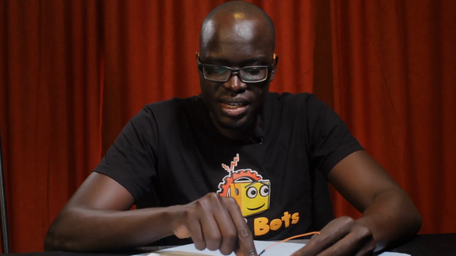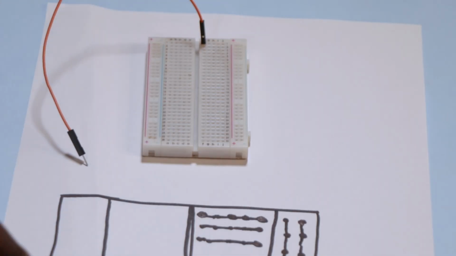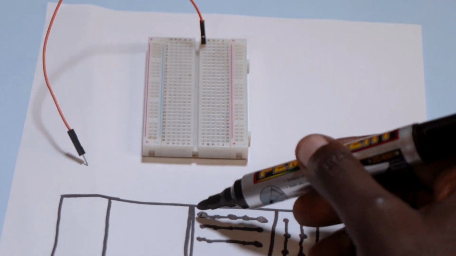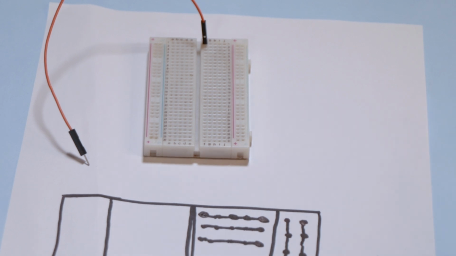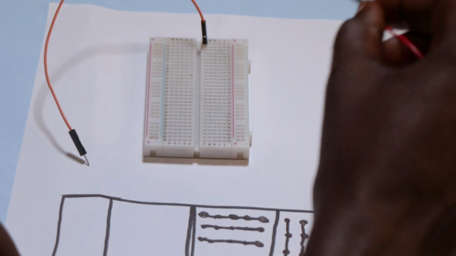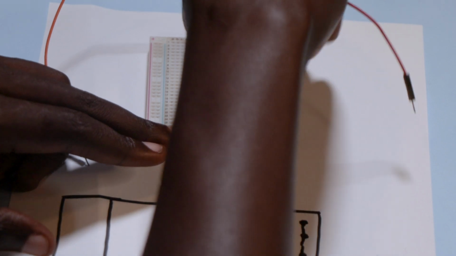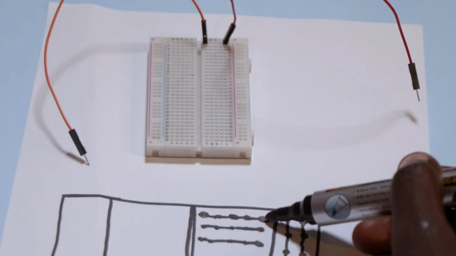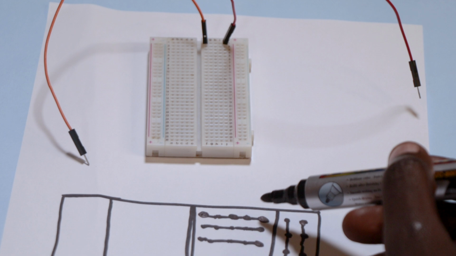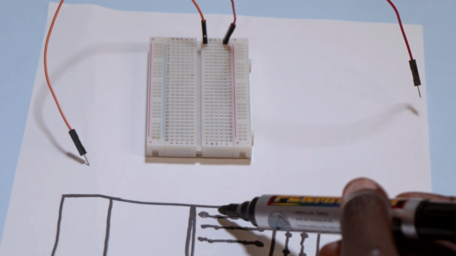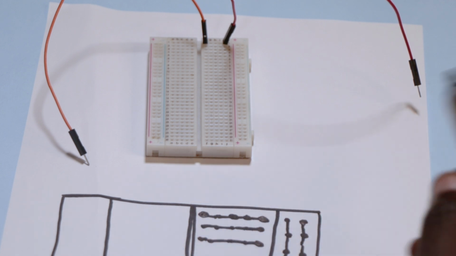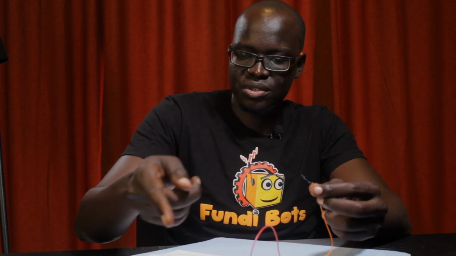So if we get this wire and connect it here, we have connected to this area, right? And if we get this wire and connect it here, we have connected it to this area on that same line. And that means that because there's an invisible wire going underneath it, these two are actually connected. It's as though there's one wire coming across like this and into the bottom and then coming out.